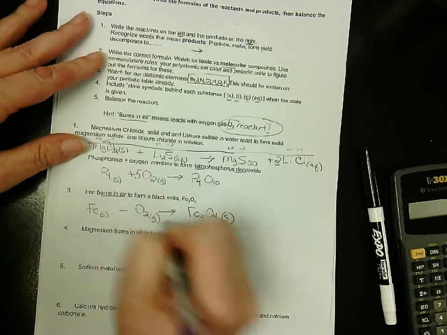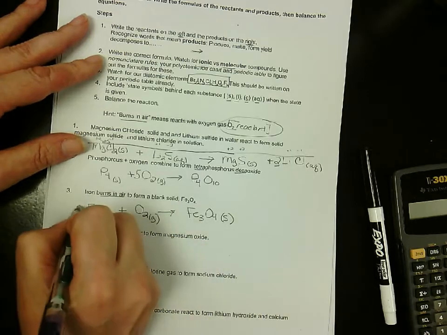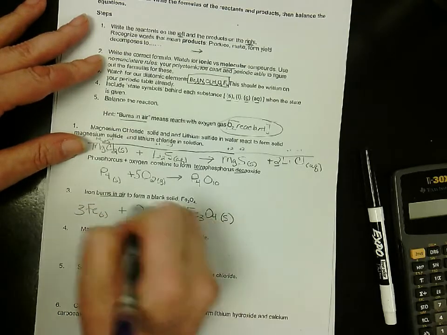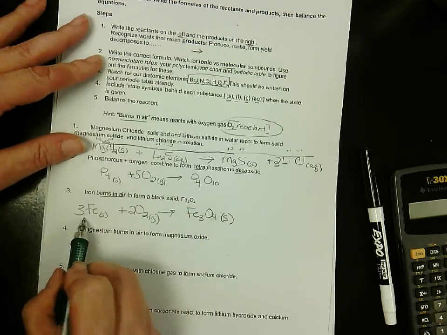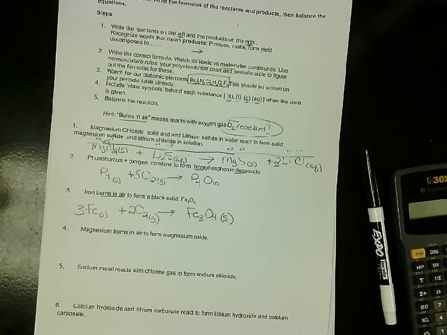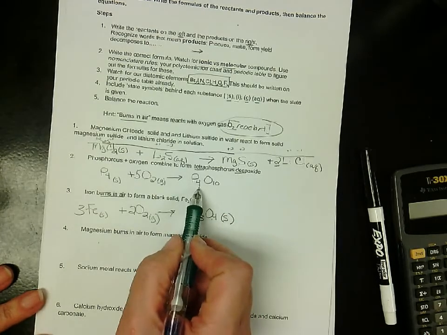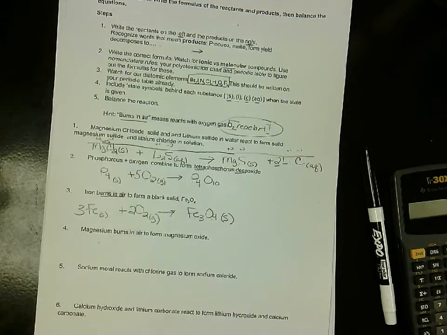Oxygen is a gas. Okay, so this one's pretty easy to balance. I've got 3 irons there. I'm putting a 3 there. I've got 4 oxygens there. I'm going to put a 2 there, and let's double check. 3 irons, 4 oxygens, 4 oxygens. So this is how we write these from words. Make sure that you know when you have to crisscross to get the correct subscripts, and make sure that you understand if you have these prefixes, it gives you the exact subscripts there. Okay?